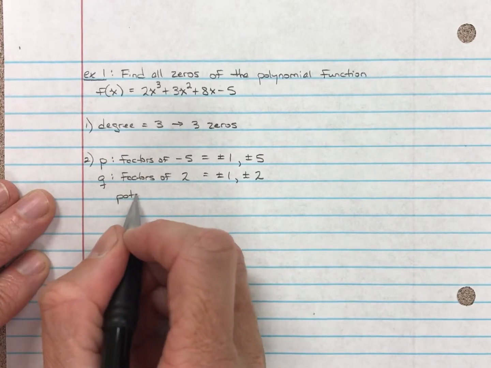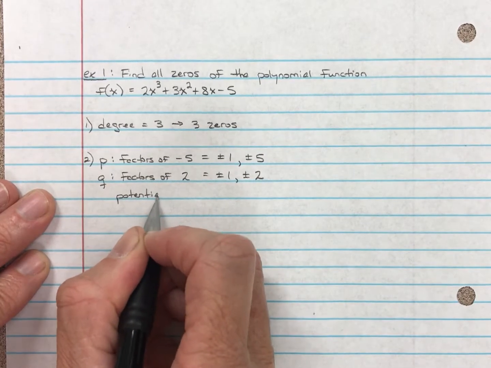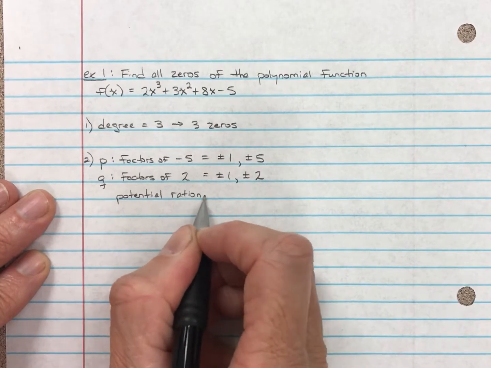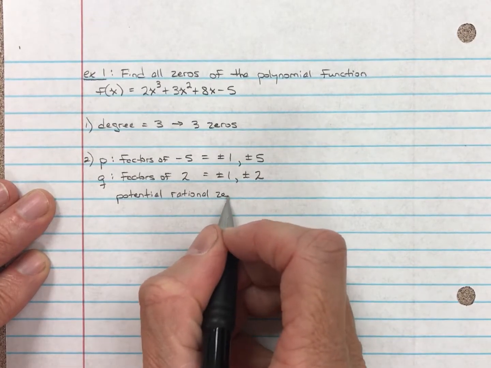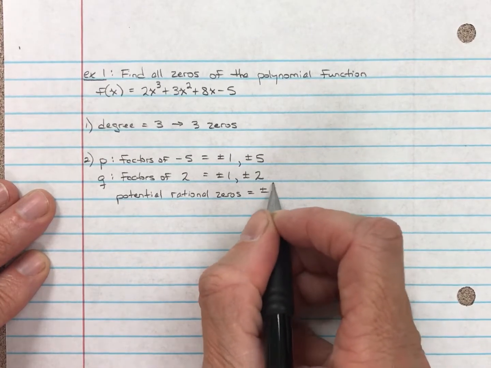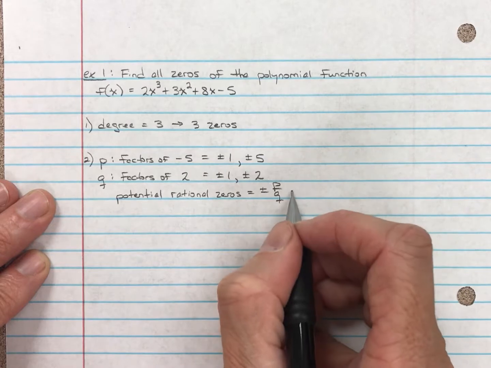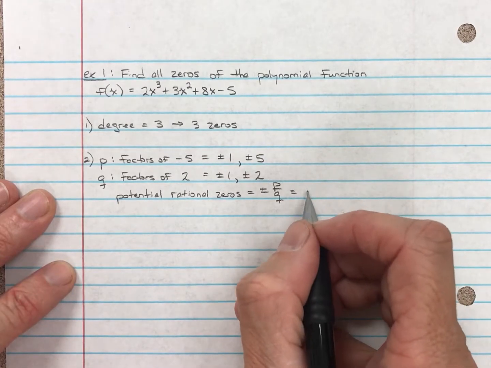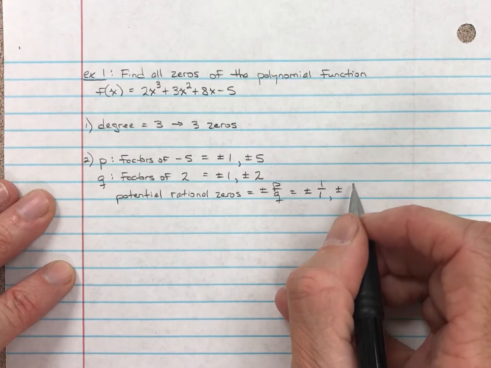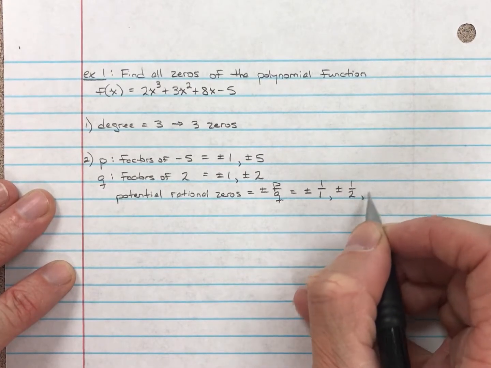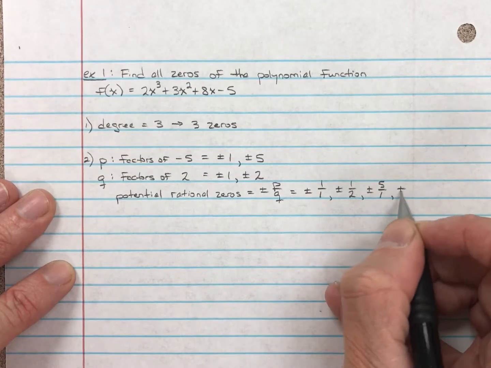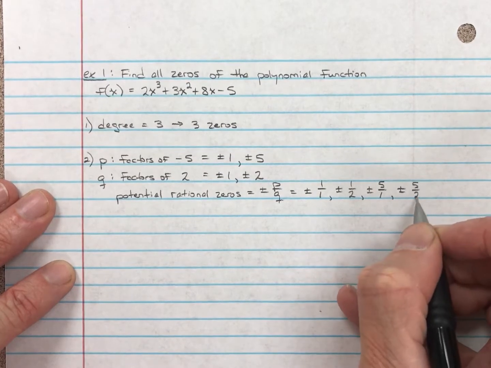So our potential rational zeros are equal to plus or minus p over q, which equals plus or minus 1 over 1, plus or minus 1 over 2, plus or minus 5 over 1, and plus or minus 5 over 2.